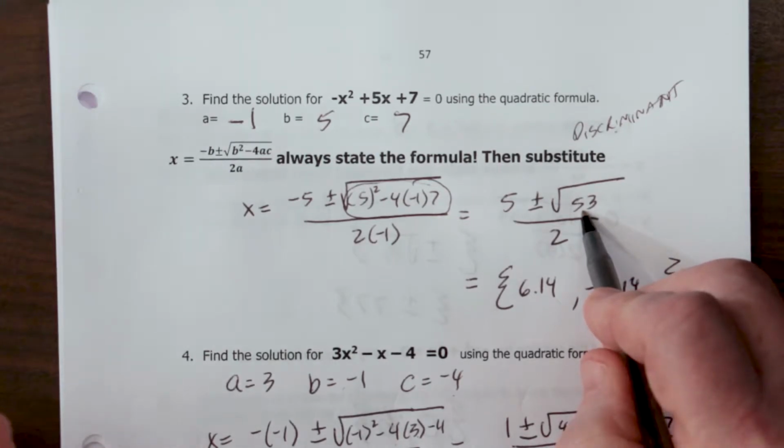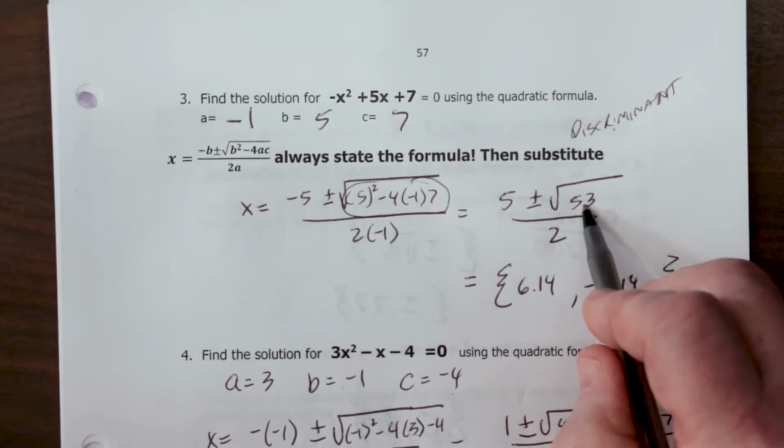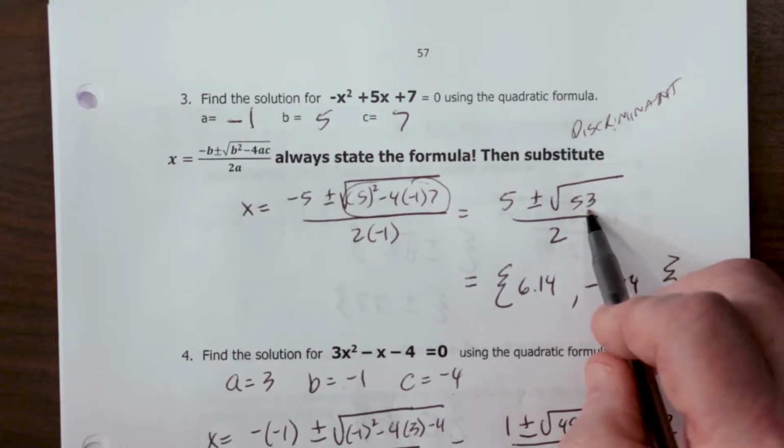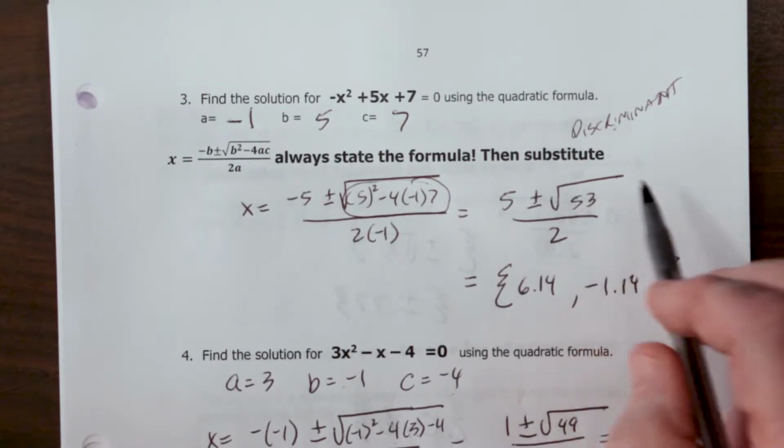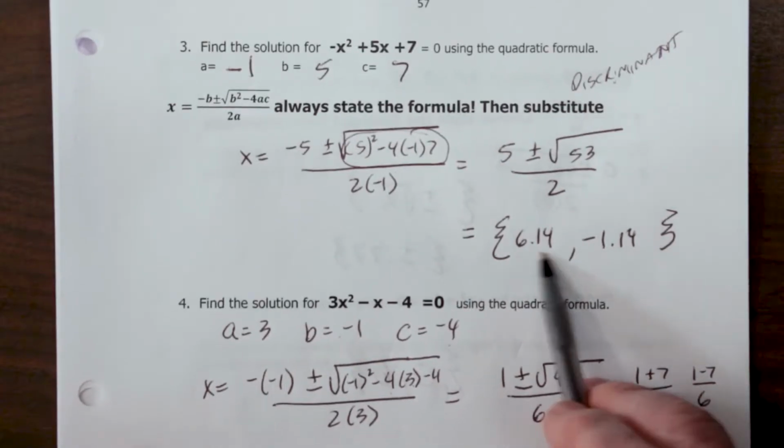And it actually tells you a story, though you'll learn more about that next year. But since this is positive, that means that we're going to have 2 roots. And since it's not a perfect square, that means that they're going to be irrational roots. So we're going to have 2 irrational roots, and if you plug that in your calculator, there you go.